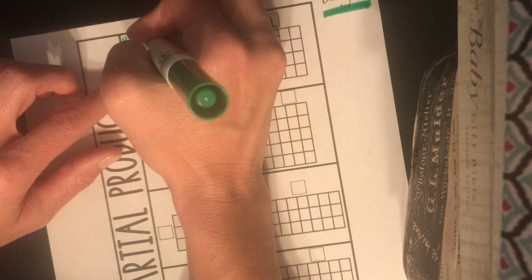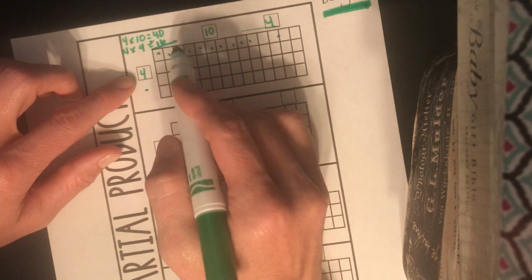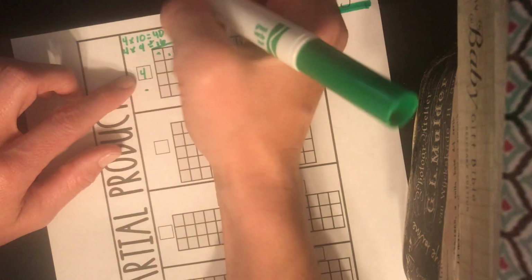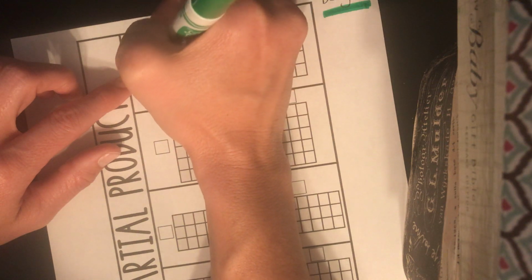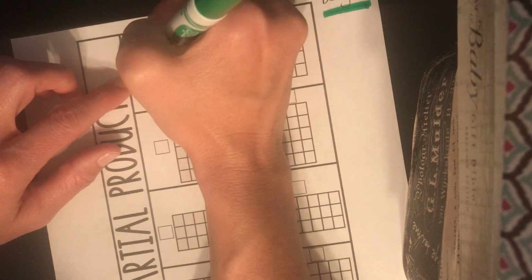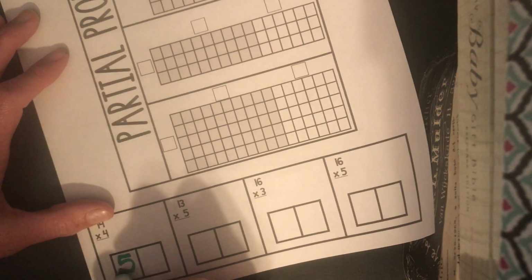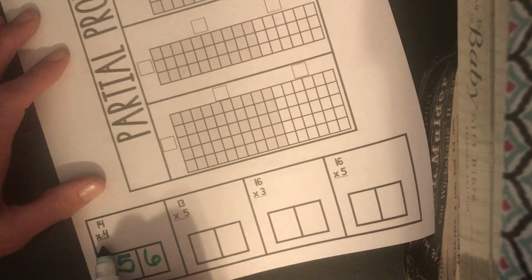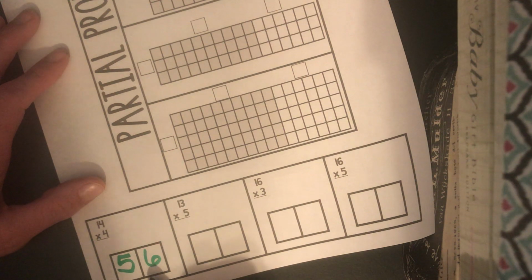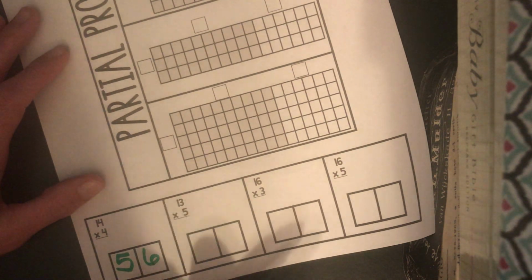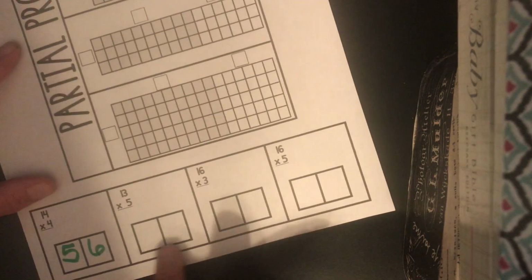Adding those together because we only got part of the product each time. We've got to add them together to get the whole thing. So 0 plus 6, 4 plus 1. Oh, so I'm able to come down here and I know that my product for 14 times 4 is 56. Okay, they're all going to be 2-digit answers because they show us with the boxes here.